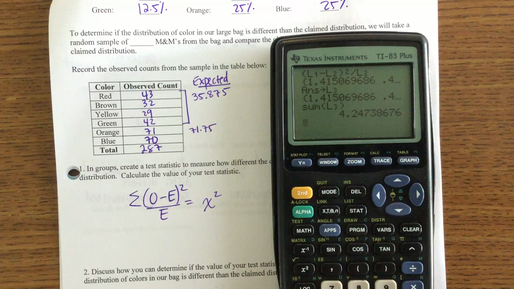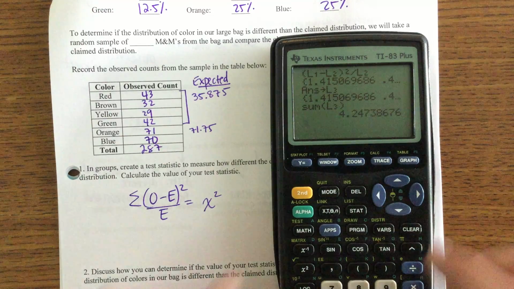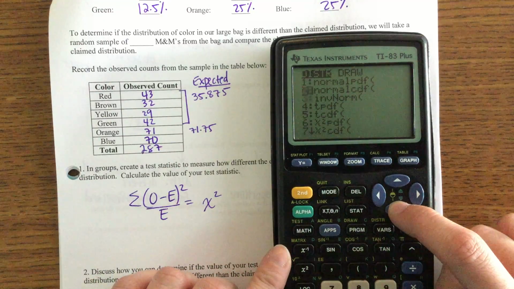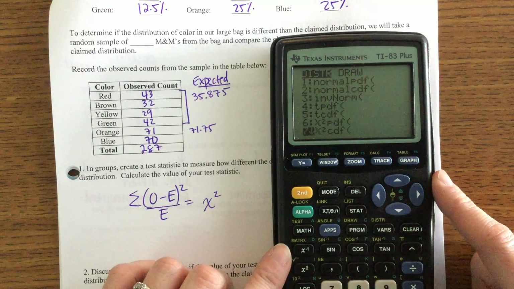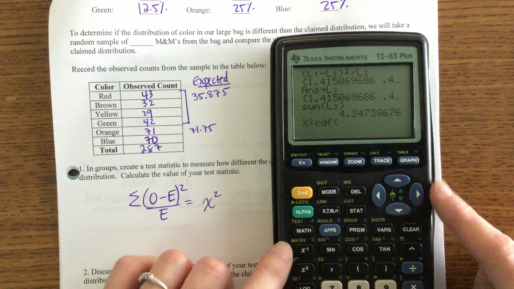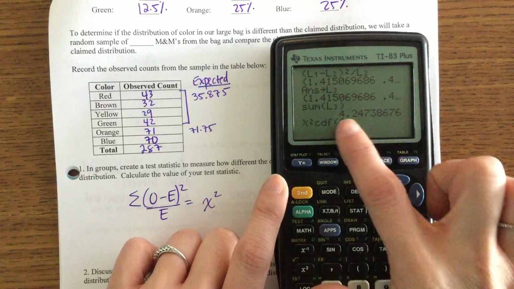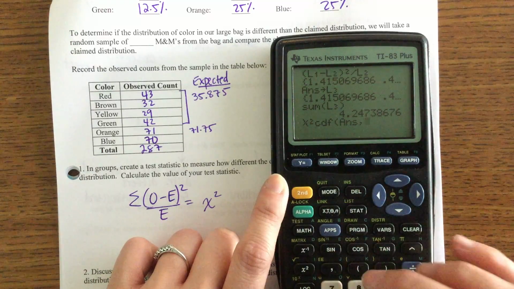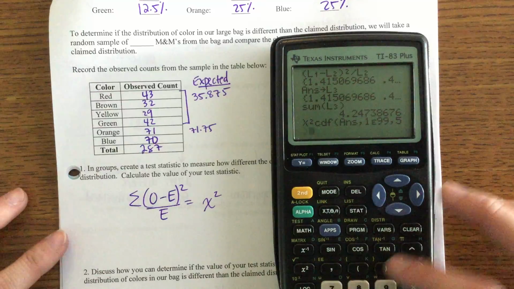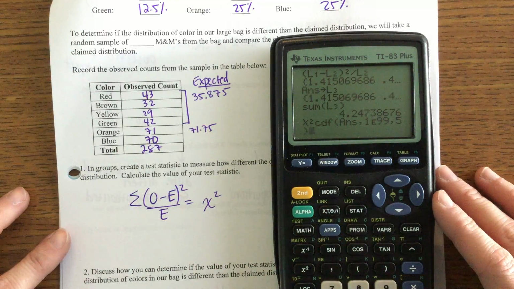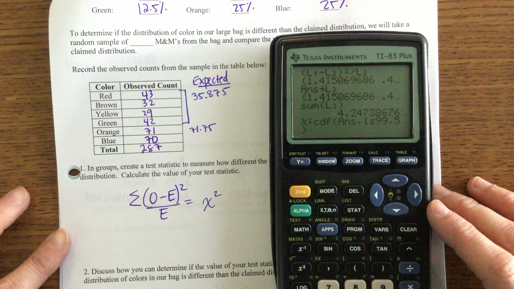Now, if we want to find a p-value, always upper tailed. So you're going to go to second distribution, and you have that chi-square CDF that maybe you saw before, maybe you just ignored. You're going to put in the lower bound, which is this number. The upper bound is 1 times 10 to the 99th. And then the degrees of freedom is 5. Very excited to see.